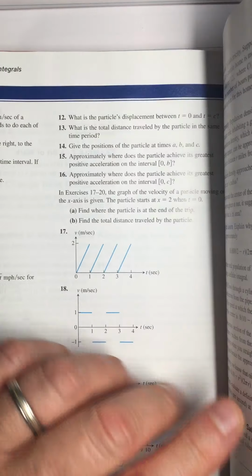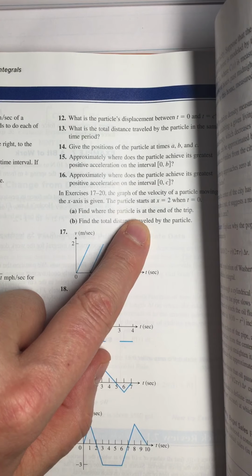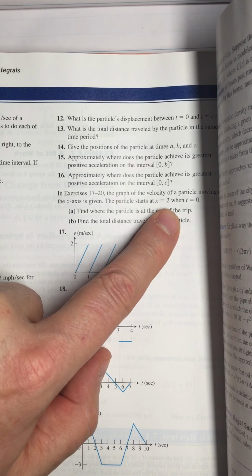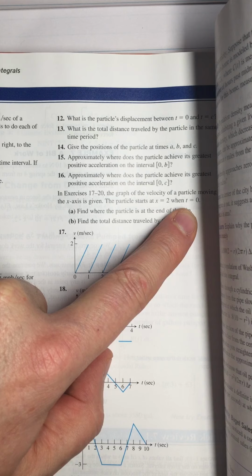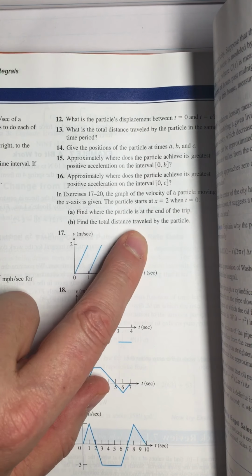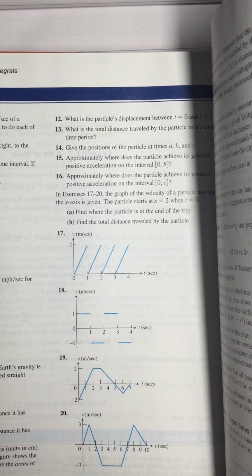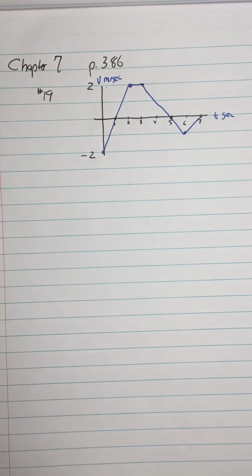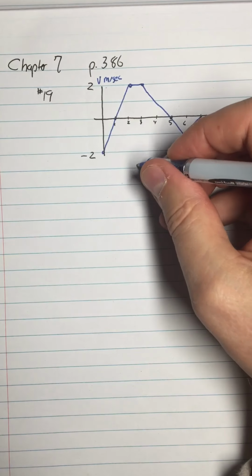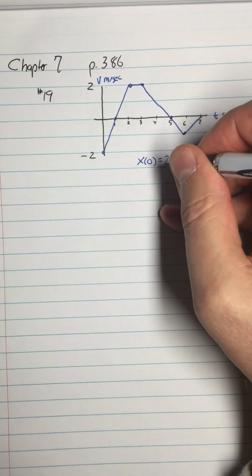Oh, the question says, find where the particle is. It says the particle starts at x equals 2 when t equals 0. I didn't notice that. We'll have to use that. Then we're supposed to find the total distance traveled by the particle. But all they give us is a graph. So I might add this in. They said that x equals 2 when t equals 0, so that means that x of 0 equals 2.